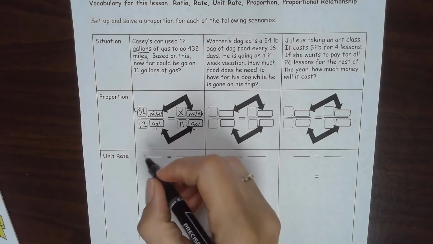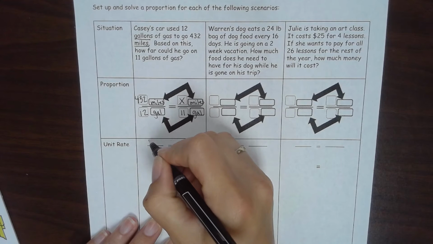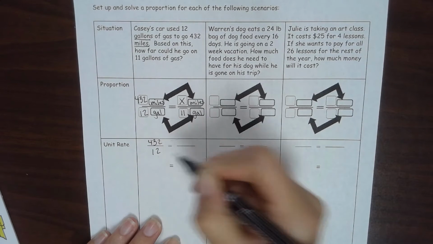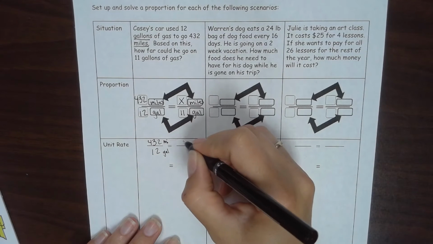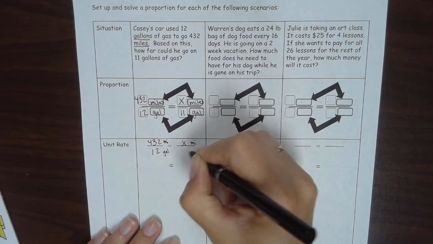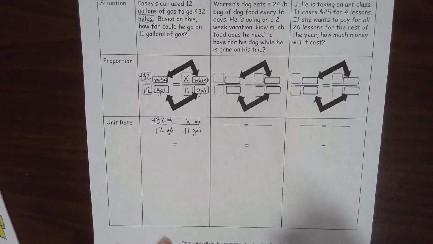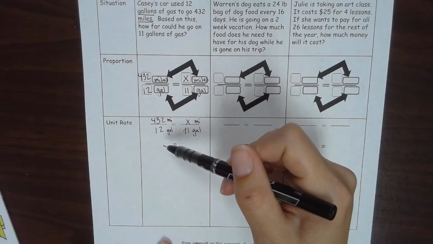So we're going to start here with our ratio. Since we've got it set up, I'm just going to use the numbers now. So 432 over 12. I'm just going to put miles and gallons. And we're trying to find X miles compared to 11 gallons. Okay. So right now we've just got it set up. I want to morph this into a unit rate.